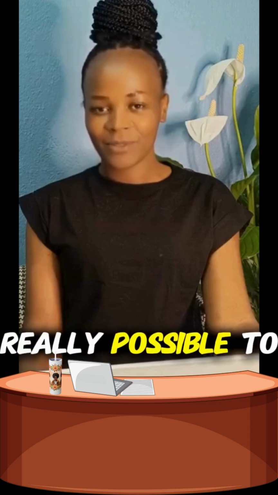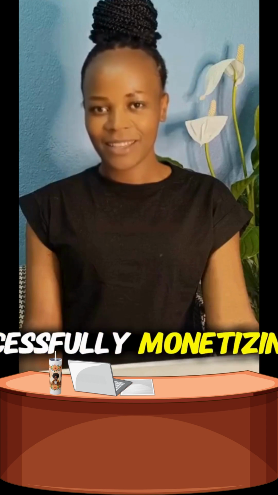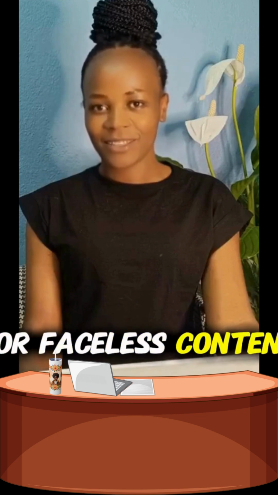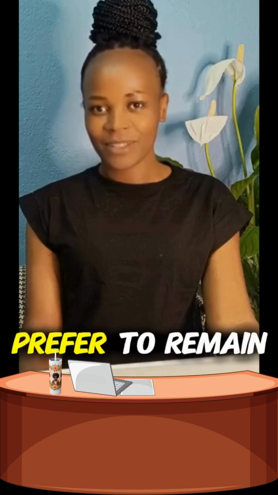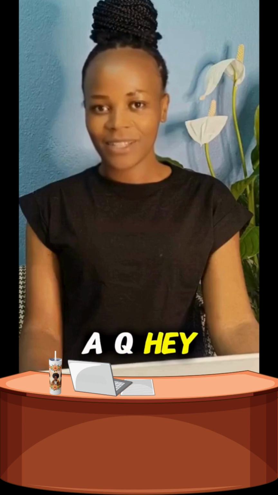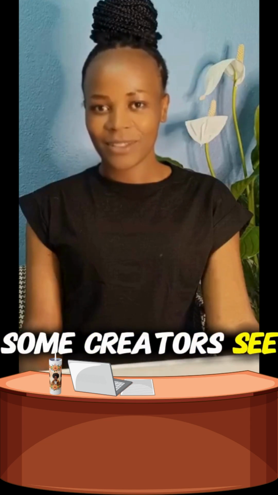Q. Is it really possible to make money with AI-generated videos? A. Absolutely. While it requires effort and strategy, many creators are successfully monetizing AI-generated content. Q. Do I need to show my face in the videos? A. Not necessarily. CapCut's AI Video Maker allows for faceless content creation, which is perfect for those who prefer to remain anonymous. Q. How long does it take to start making money? A. This varies greatly depending on your niche, strategy, and consistency. Some creators see results within weeks, while for others it may take months.